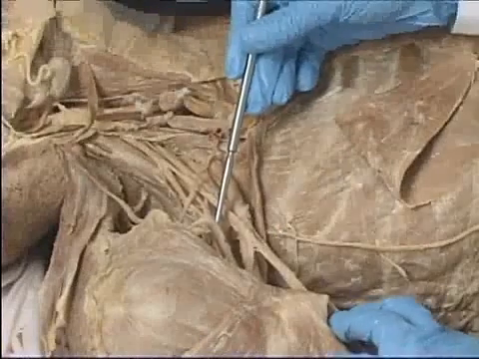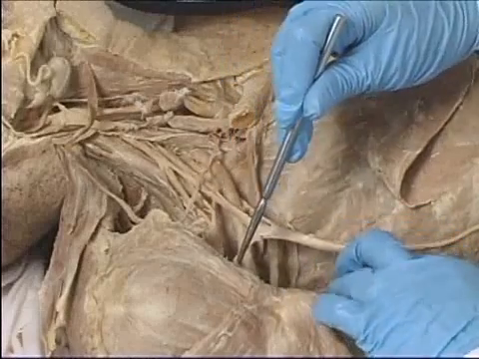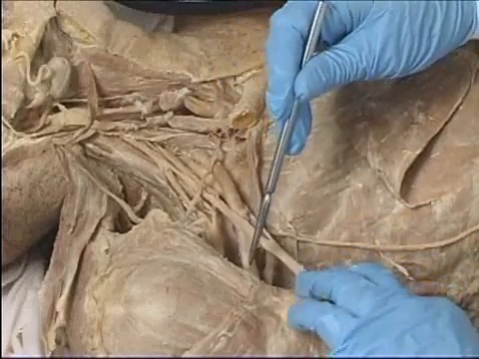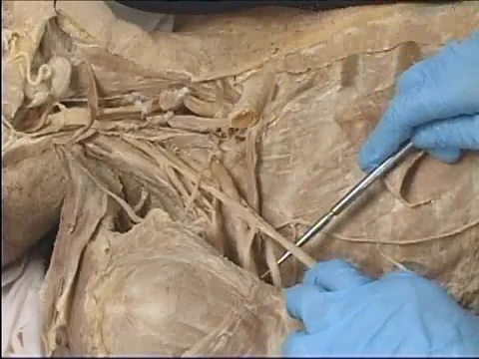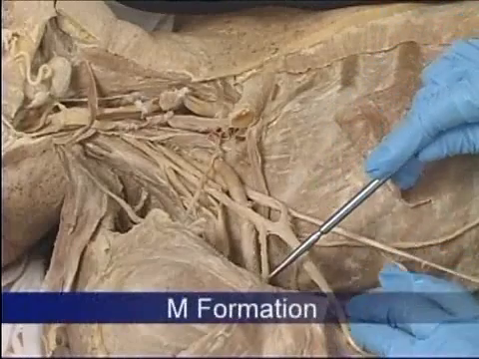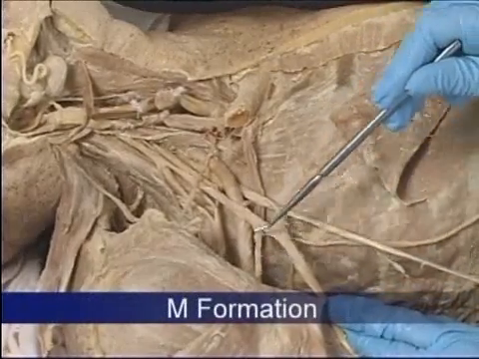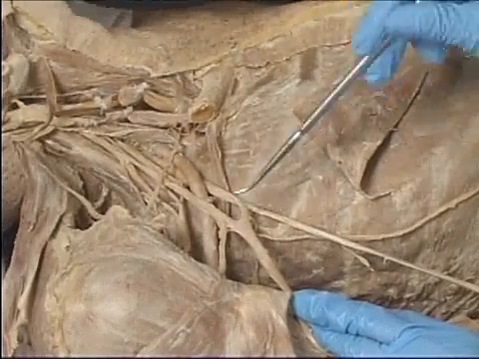After the cords, we find the terminal nerves or the branches. There are 5 major branches. To see the major branches, we look at this M formation. You can see here the M formation.